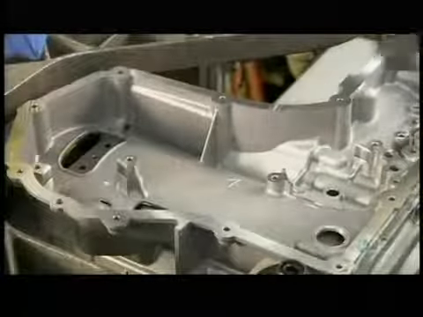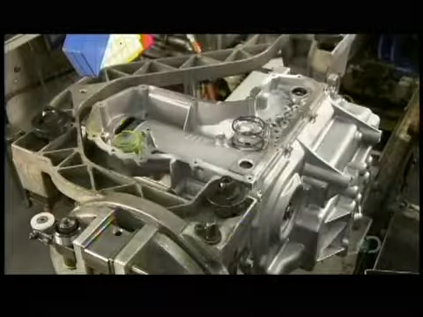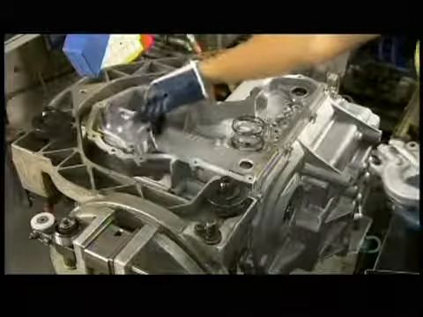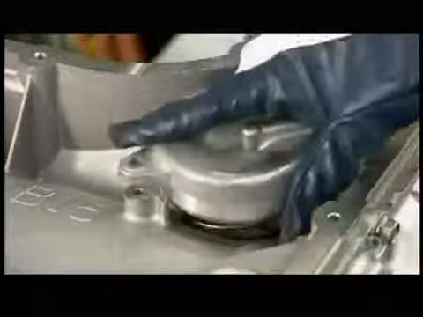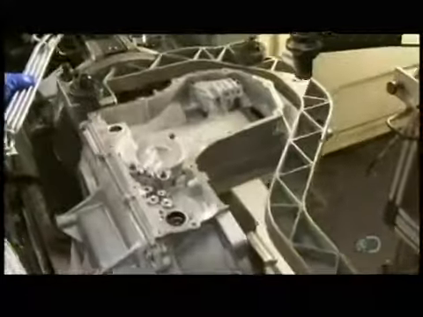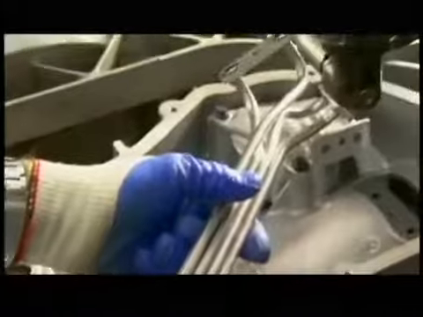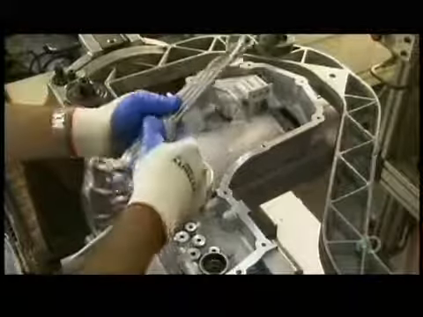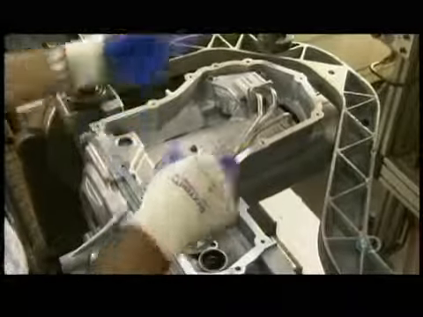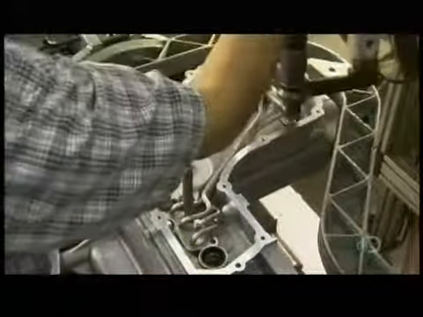Next, they install springs and servos, part of the hydraulic control system that help engage and disengage the clutches smoothly. This tube assembly goes in next. The control valves route hydraulic fluid through these tubes to the different clutches.